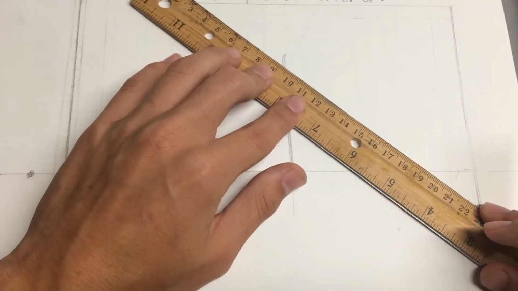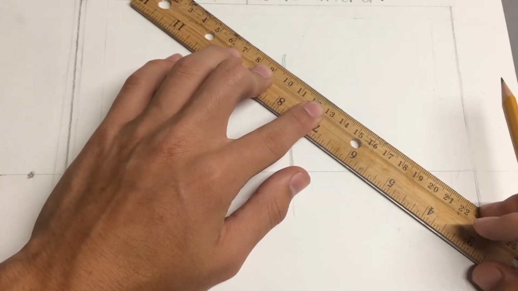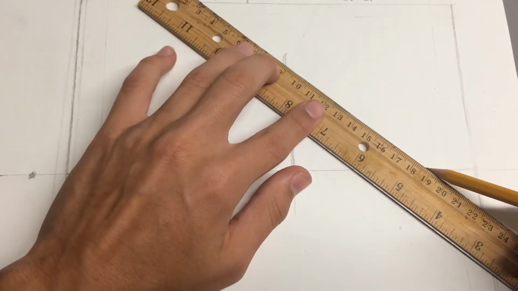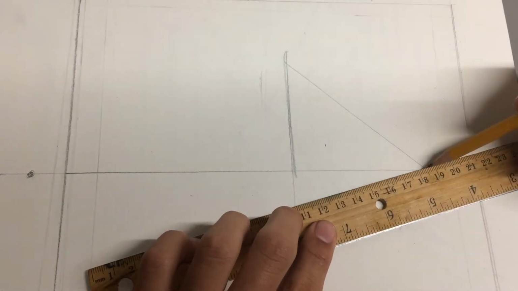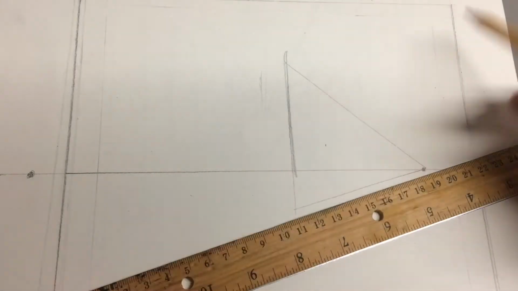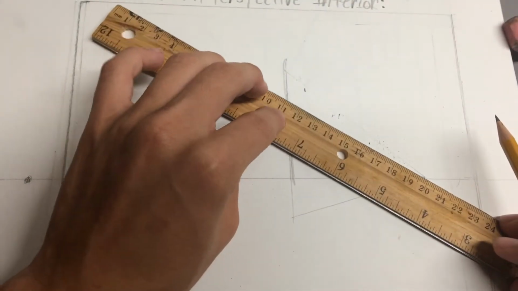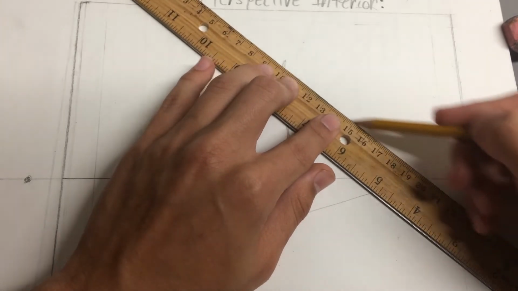And then connect the top 2 points using my dot, or the point, going up and down. That wasn't perfect. I'll fix that. Right about here.